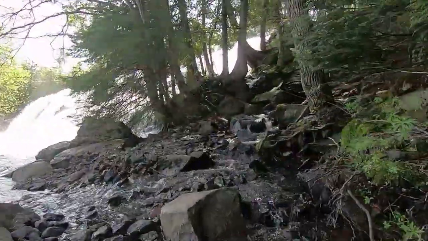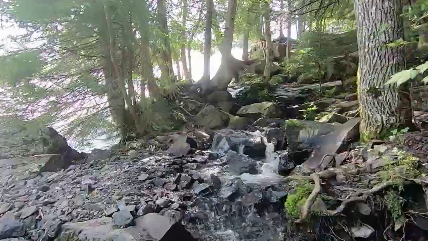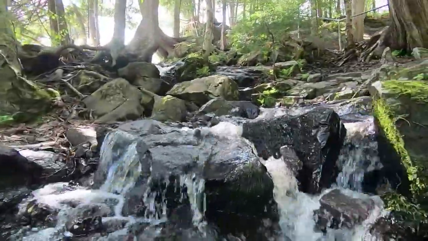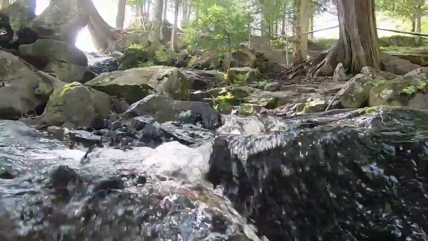Well, this is the bottom of the falls. It's just gorgeous down here. It's really humid today, so my camera keeps fogging up. But I'm going to head back up to the top.